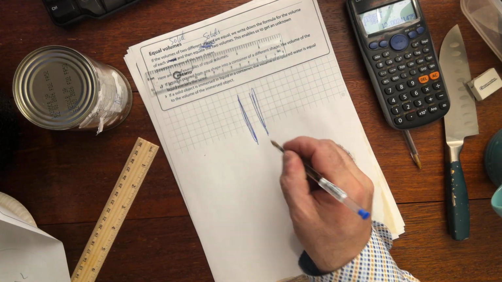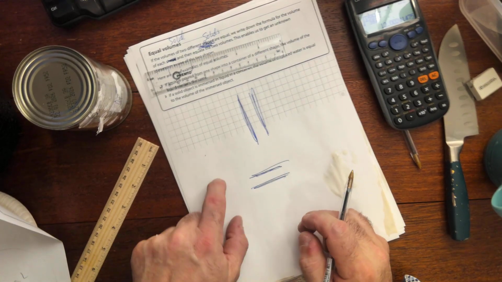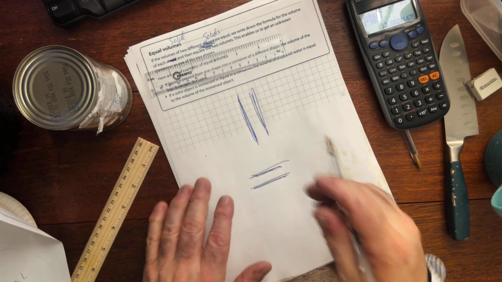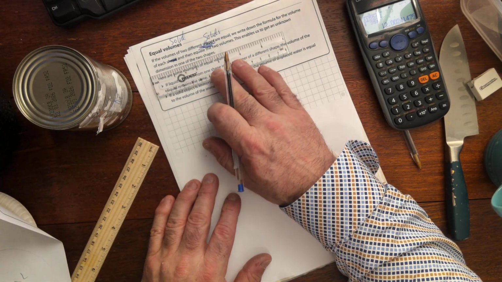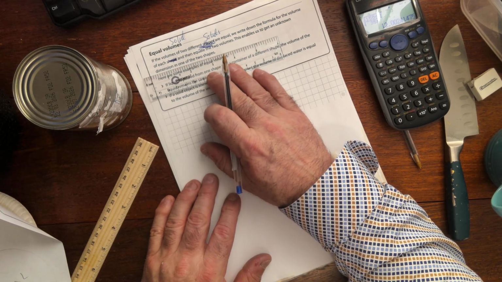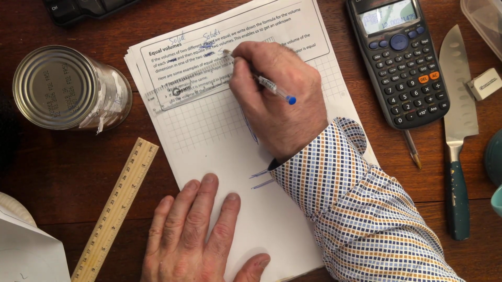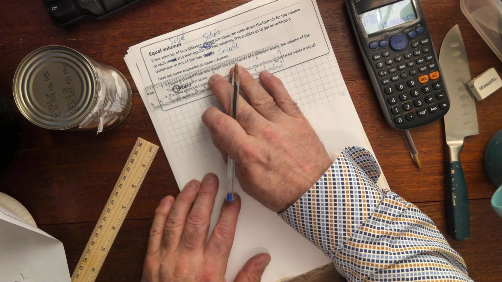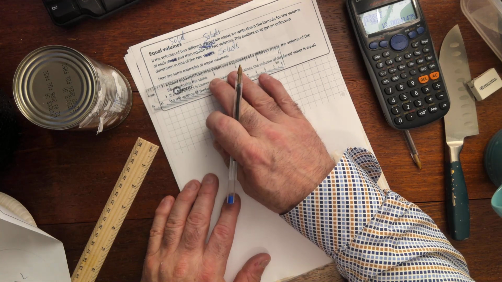Equate the two volumes, that was your pause, that was your equate. You put equals and you put the formula and the numbers on each side. This enables us to get an unknown dimension, like a radius or a height, in one of the two solids. Okay, here are some examples of equal volumes.